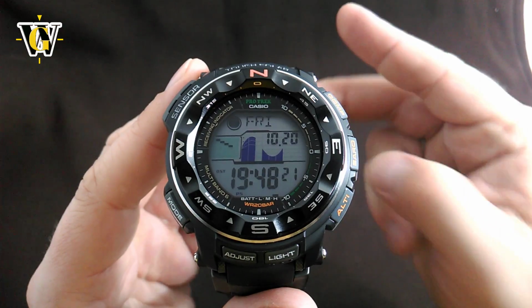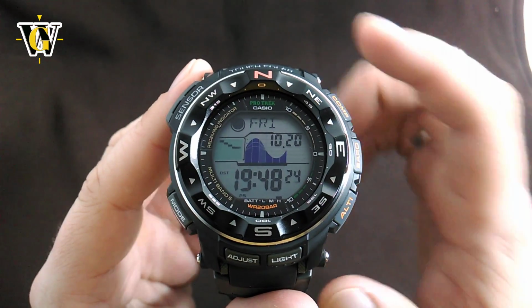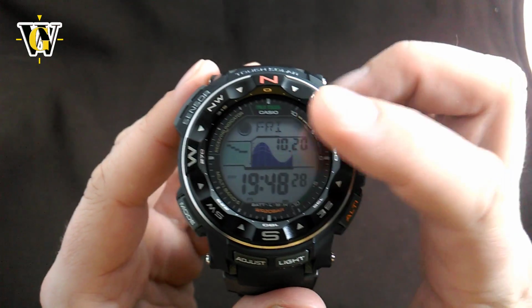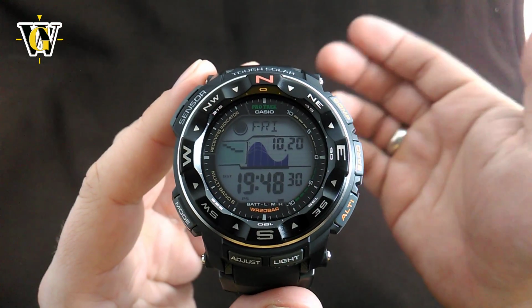Today I'll be doing the second part of the tutorial for the Casio PRW 2500, where I will cover the ABC functions as well as the moon phase and tide graph function and the record screen.